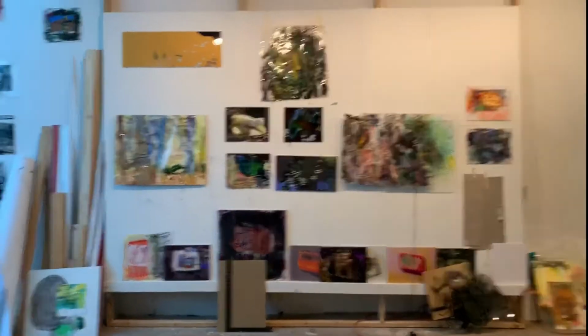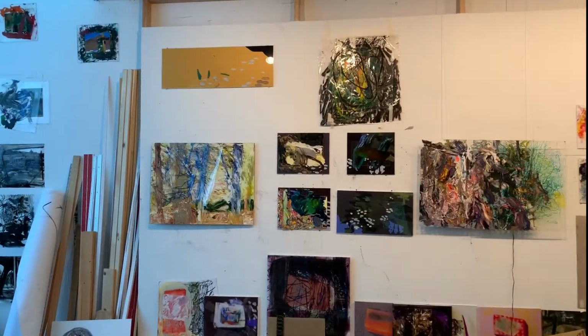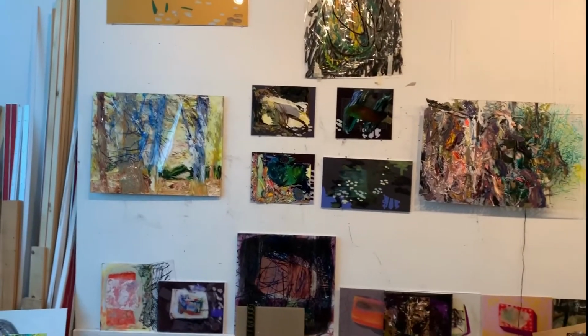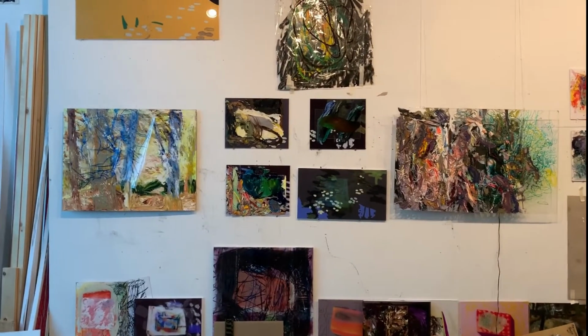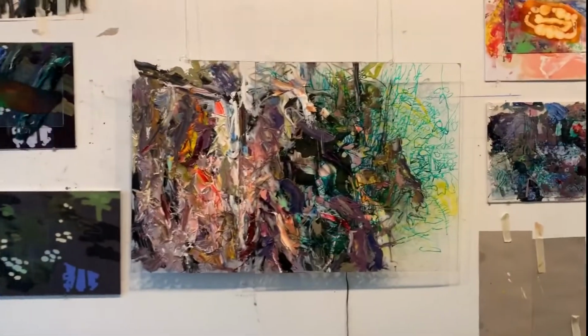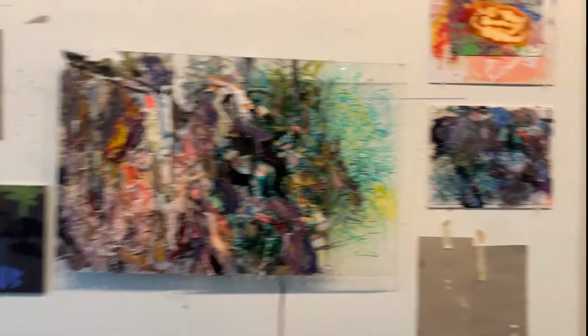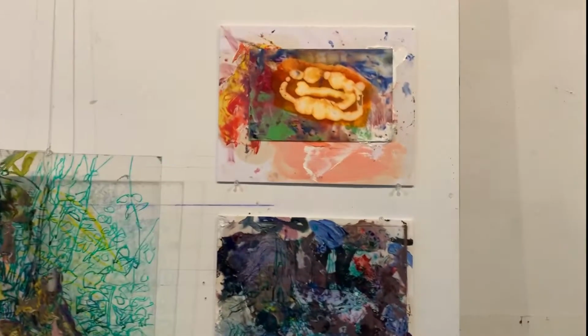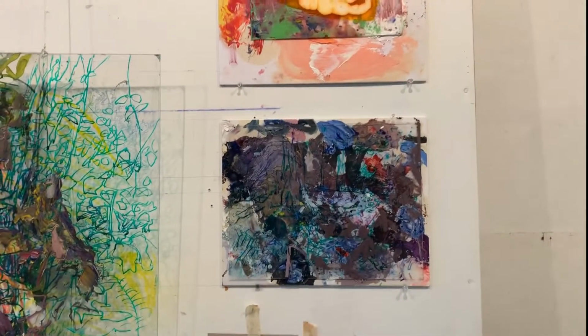Over here I have some more traditional work, oil paints, again on clear acrylic, experimenting with layering and additive approaches to painting. But these are just like fun studies here.